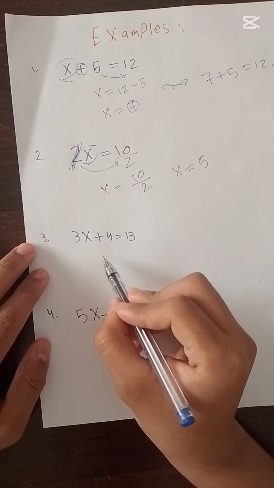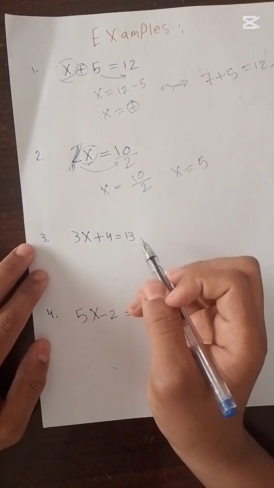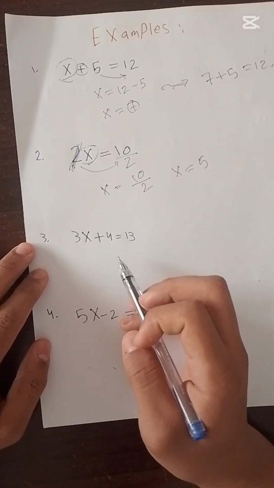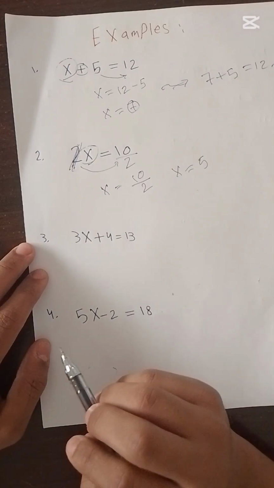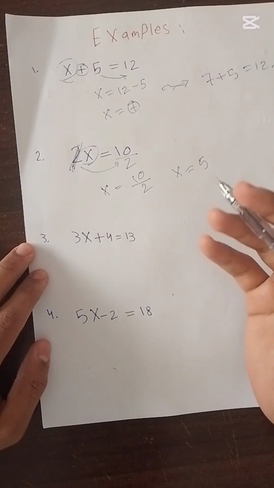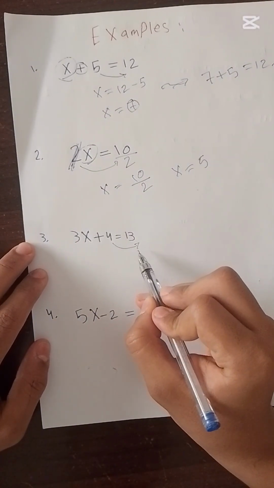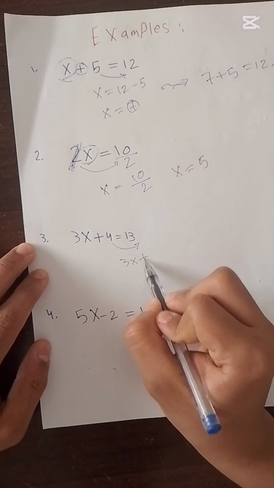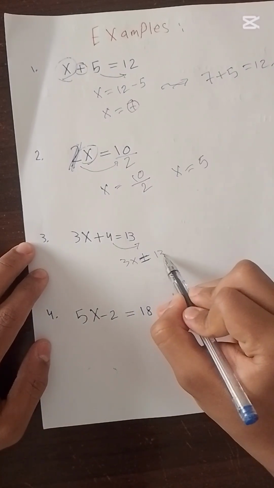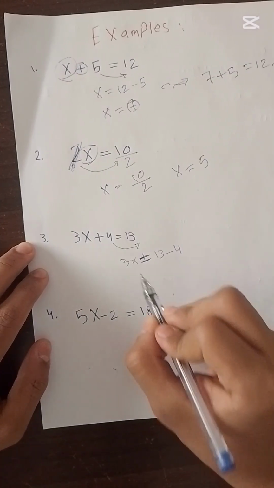The third example: 3x plus 4 equals 13. Notice, always do the subtractions and additions first to make the example easier. So move 4 to the other side: 3x equals 13 minus 4, and 13 minus 4 is 9.